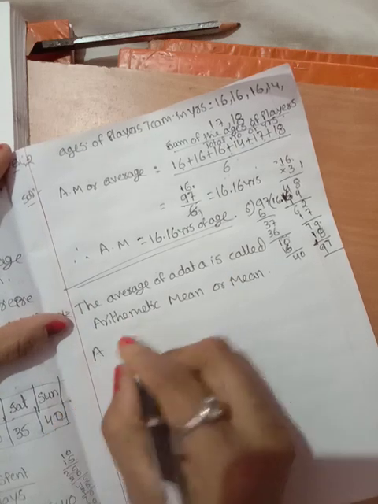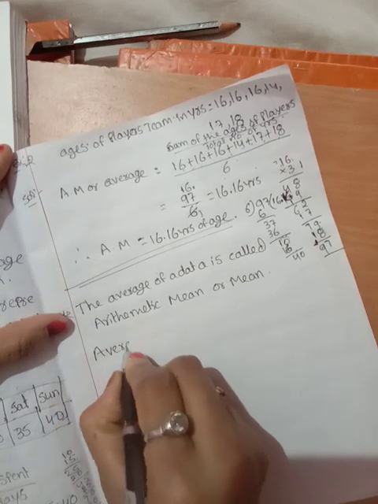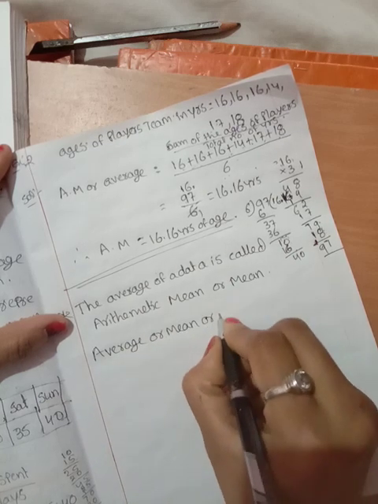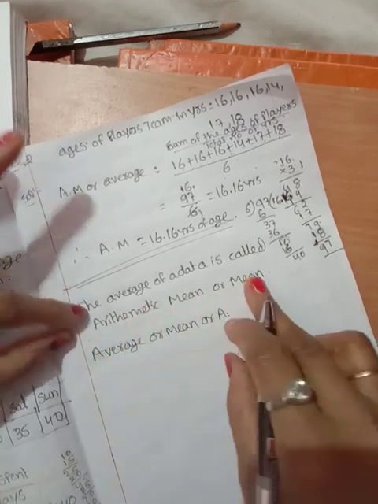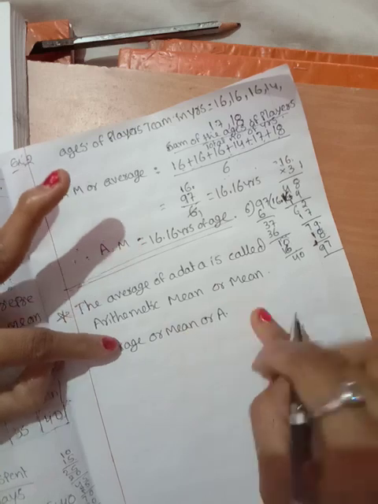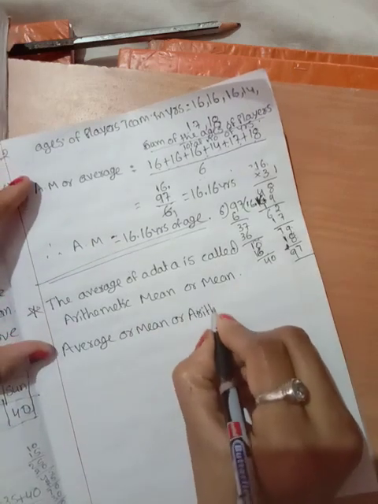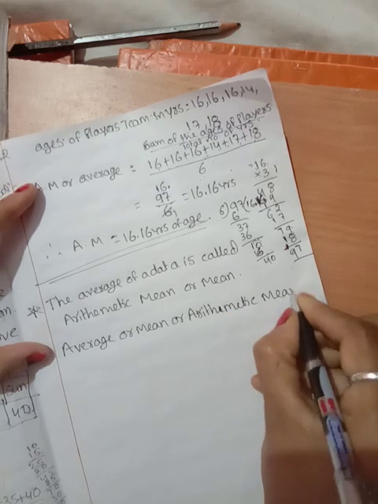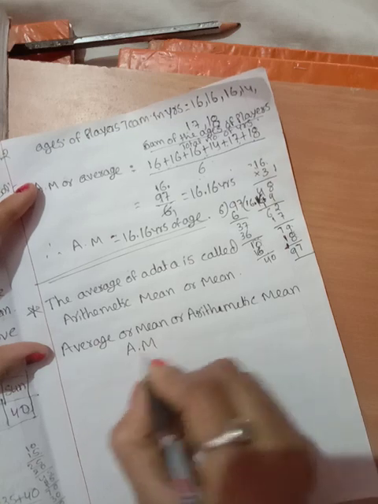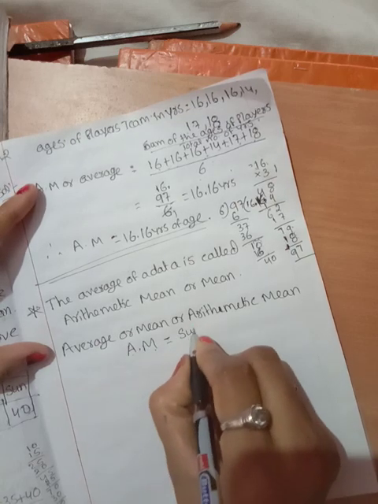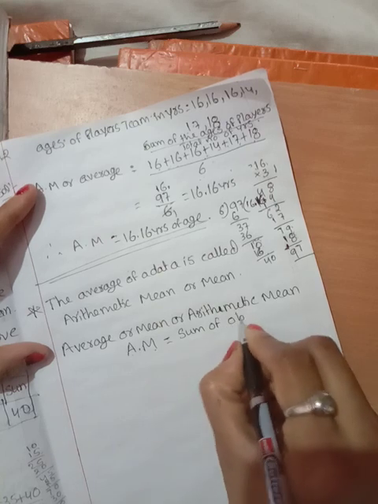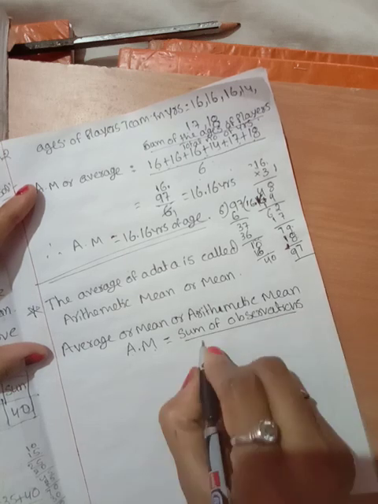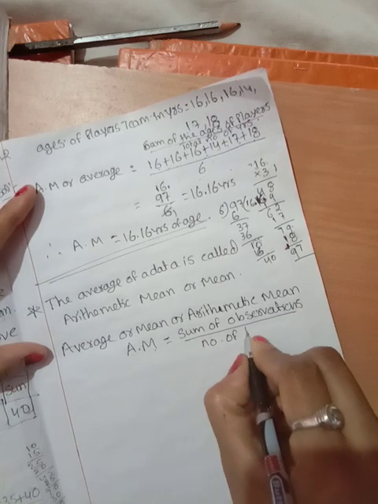What is the formula here? Average or mean or arithmetic mean, all are the same. Three names are there: average, mean and arithmetic mean. The arithmetic mean, short form AM, equals the sum of observations divided by the number of observations.